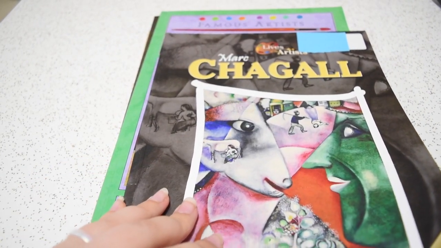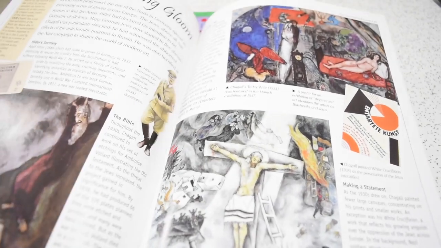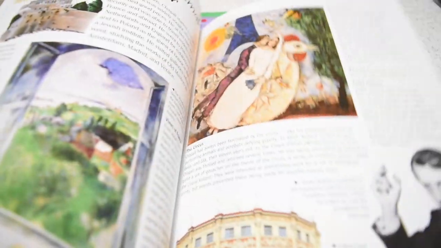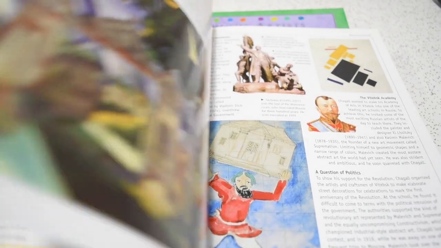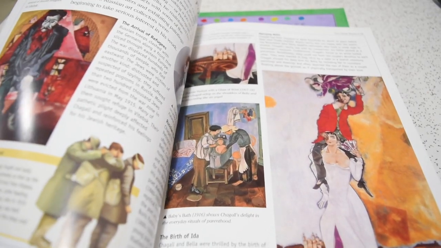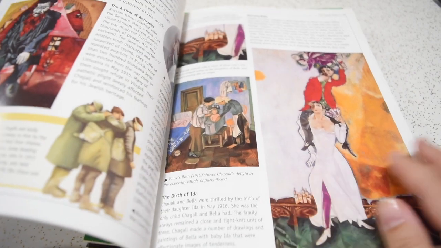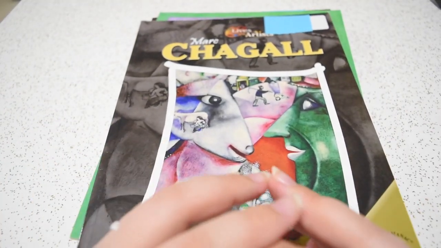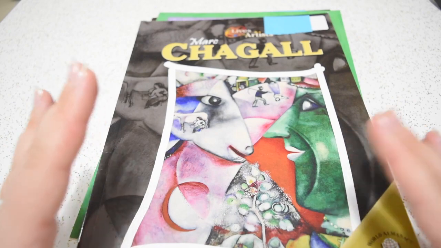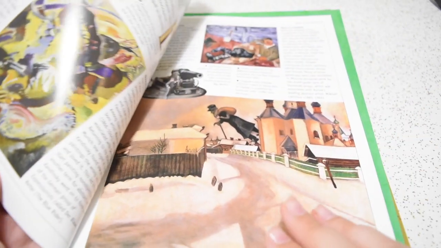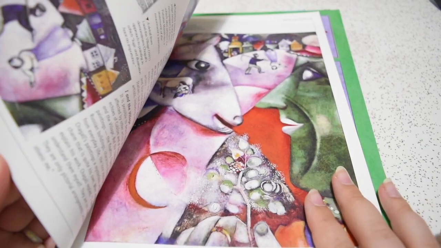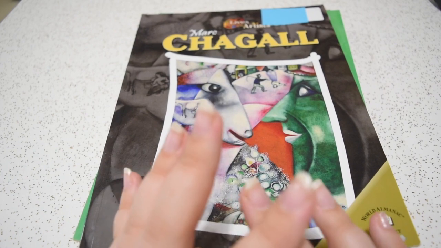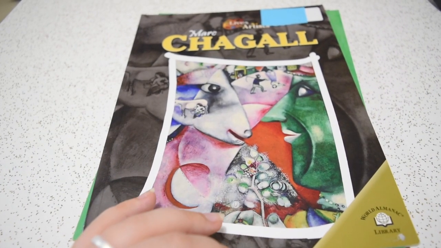This one is Mark Chagall. Same type of thing. Works and information. Now, with all of these books, we won't be reading these all at one time, and we will probably do one artist per week or per couple of weeks, dive in, read some information, maybe recreate some things or print some drawing pictures that we could do, and then we'll move on to the next artist.